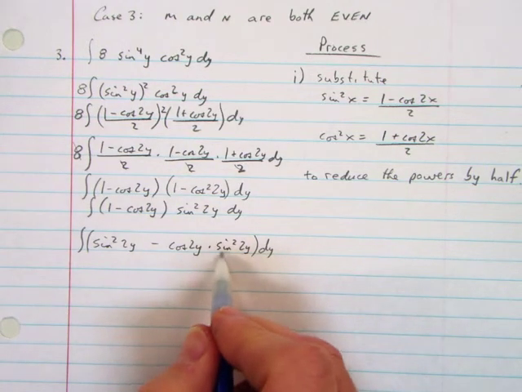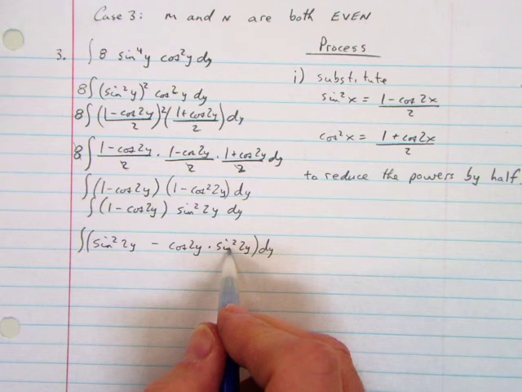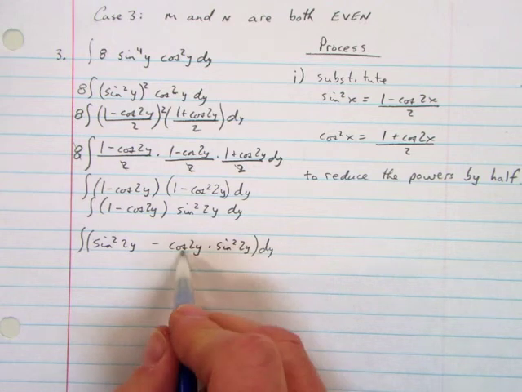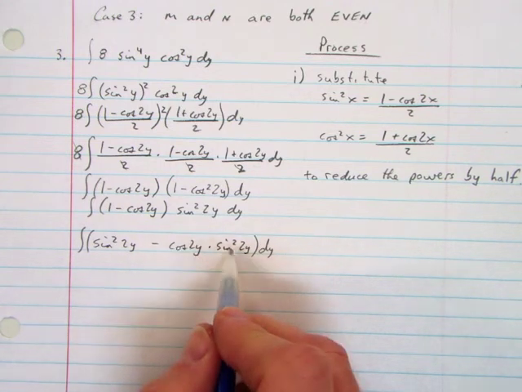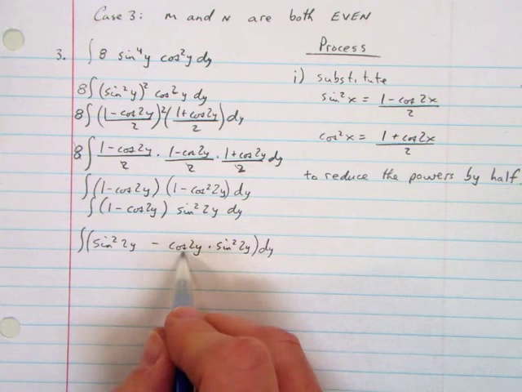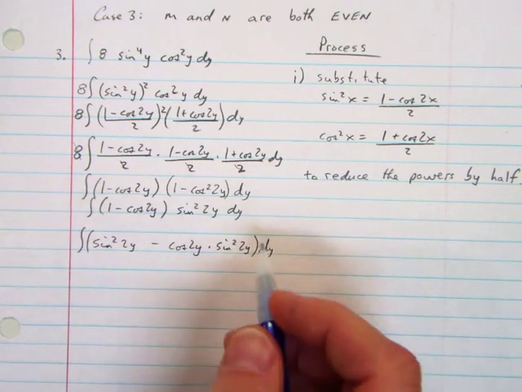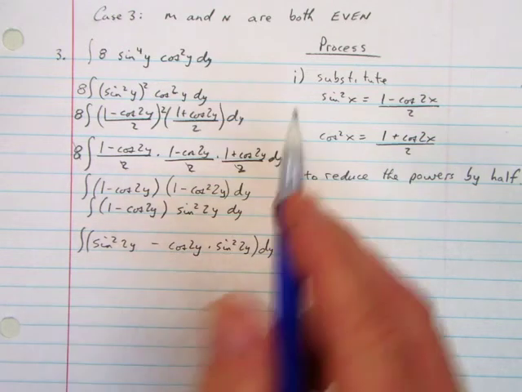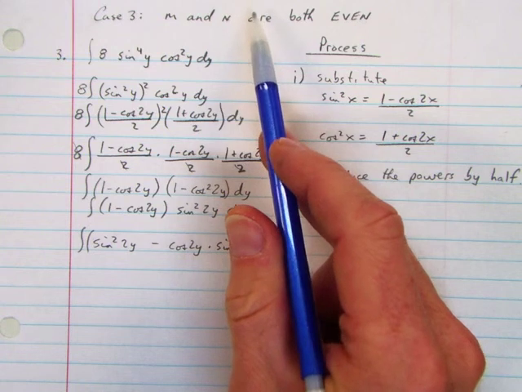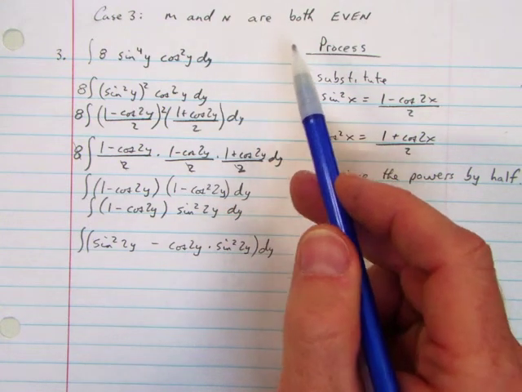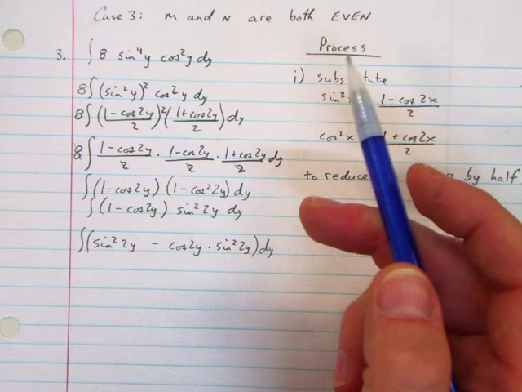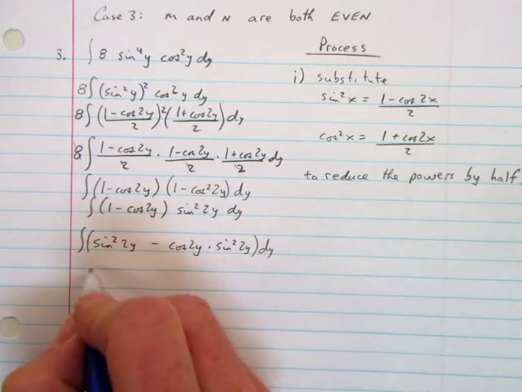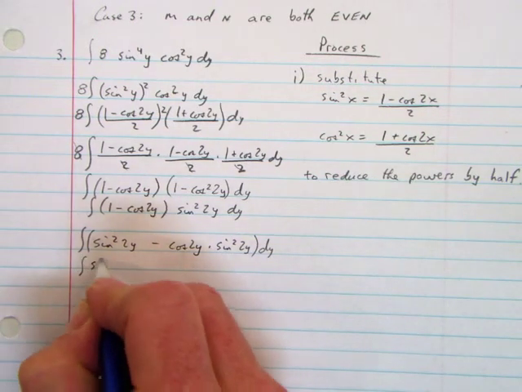This is nice because I know the derivative of sine is cosine. So I can do a straightforward substitution with that. And then how am I going to deal with this sine squared? Well, that's basically the situation we're starting with here. We have m and n are even. M is 2 and n is 0. So we can say, let's separate these two things out.